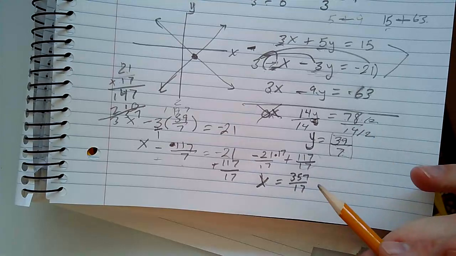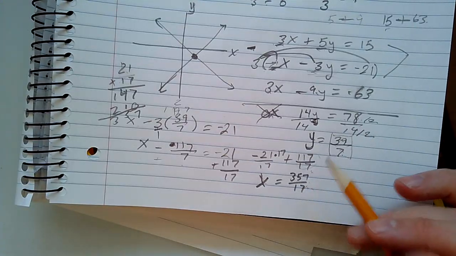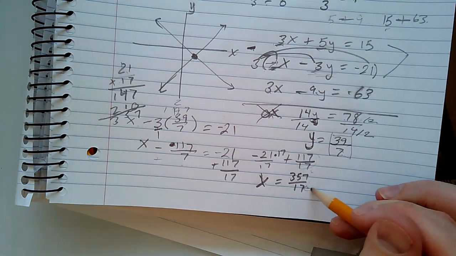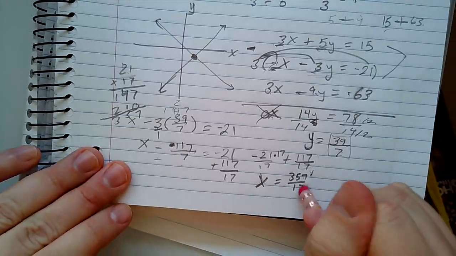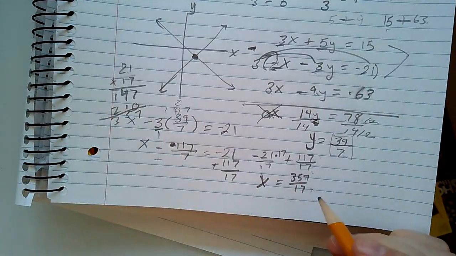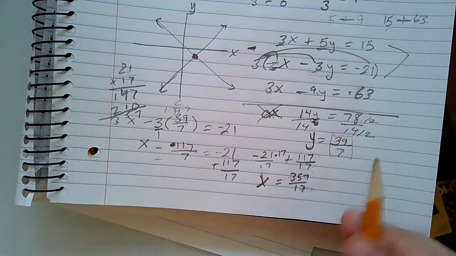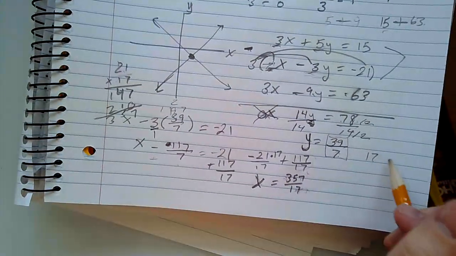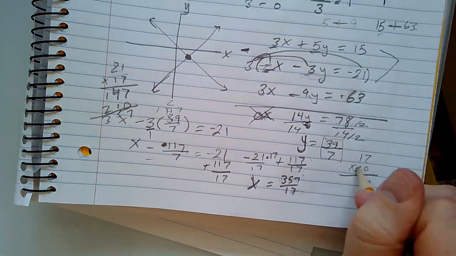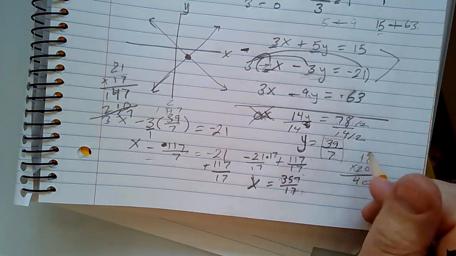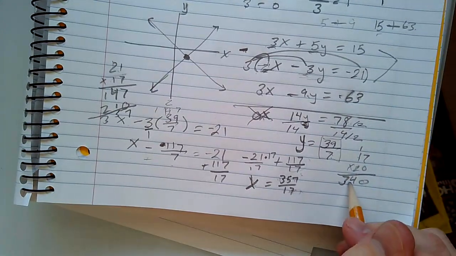All right. Now, to see if this is going to be simplifiable, 17 is prime, and I need to go ahead and see how many times I can get 17 to go into 357. So, let's see. Let's start multiplying this number by big numbers to get it up there. 17 times 20 is 340.